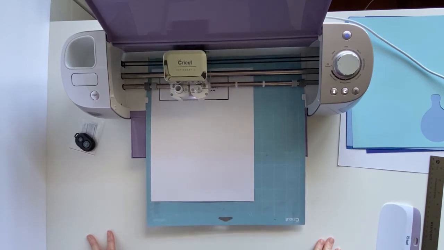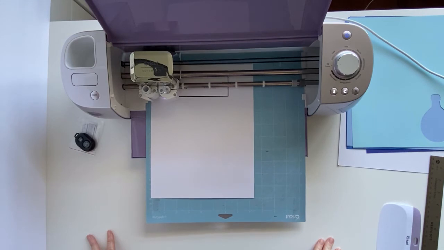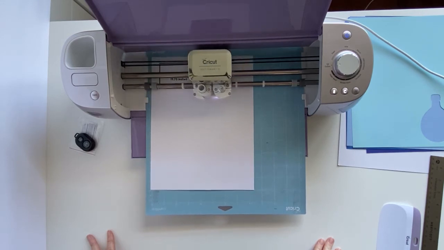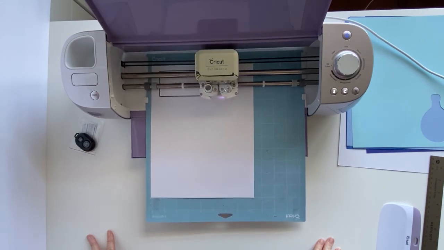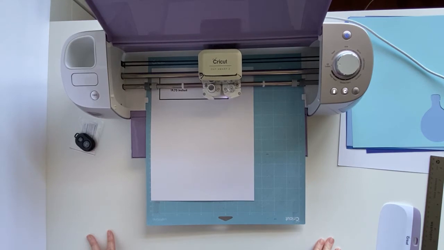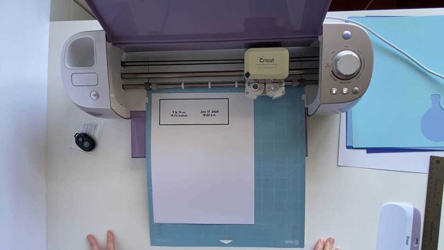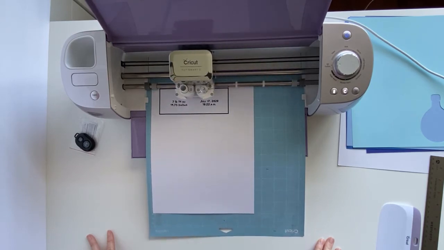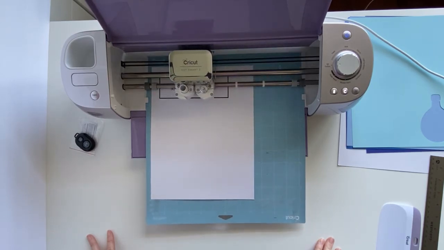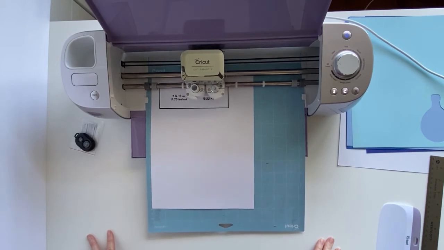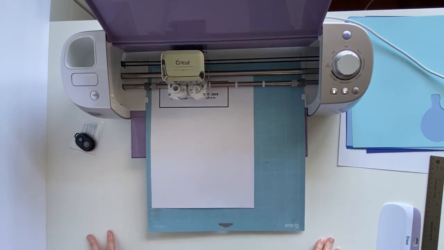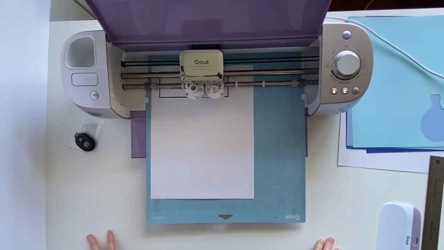So when you do a print then cut, it typically takes a little bit longer before it starts cutting because it is calibrating itself to make sure that it's cutting in exactly the right spot. Now on this one, it's not going to be as obvious if it was a little bit off because it's just a plain white cloud, but if you were doing a more intricate printed design, you definitely want it to be cutting it precisely. So you can see right now it is starting to cut out the cloud outline.